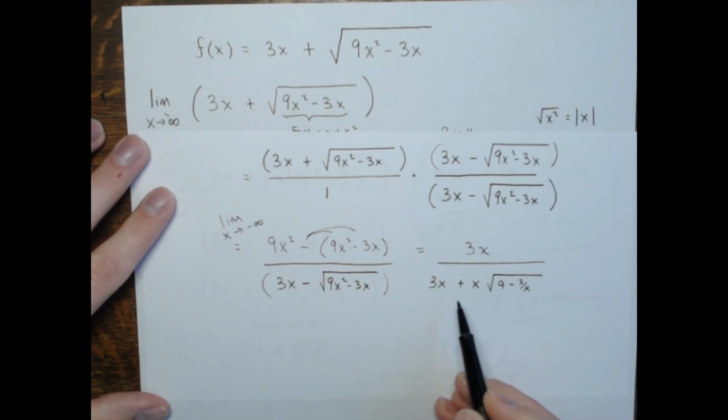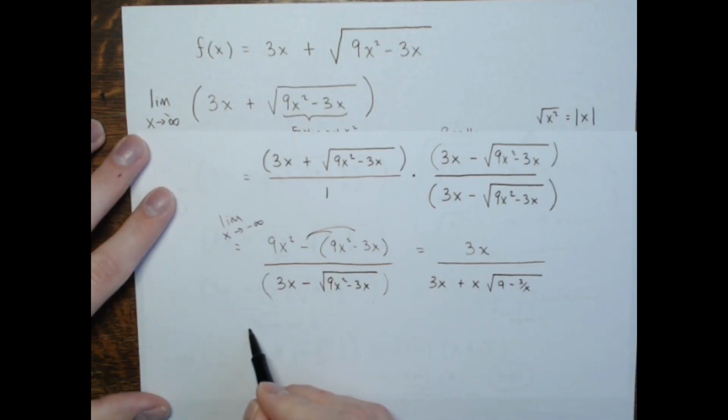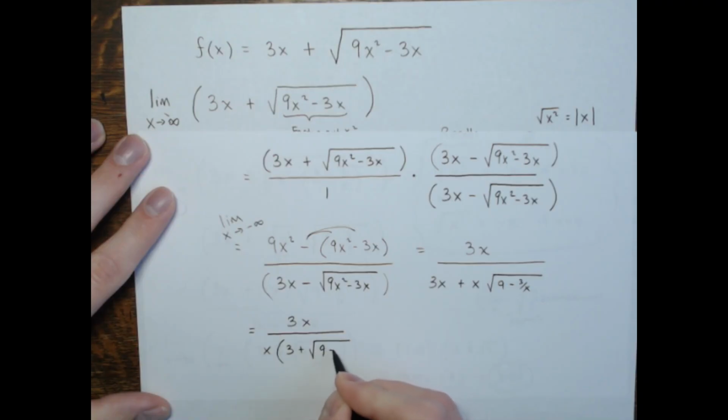And then I factor out x from this, since these both have polynomial factors. Factor out x from this, and we get the following. You've got 3x in the numerator, and then x times 3 plus the square root of 9 minus 3 over x.